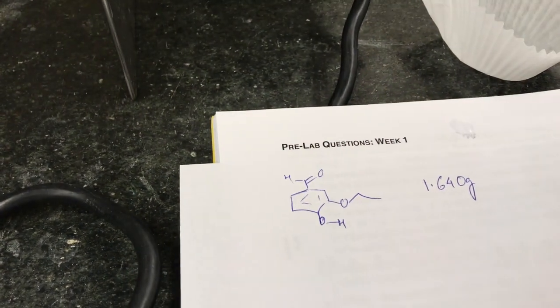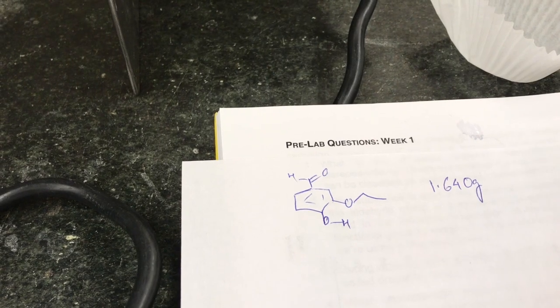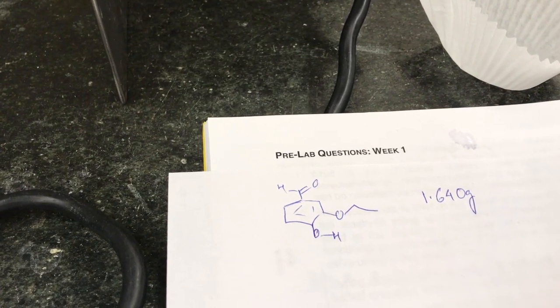Also, just for the record, I took about 1.640 grams of ethyl vanillin as my starting material. So please record it down. You'll need it for your final yield.